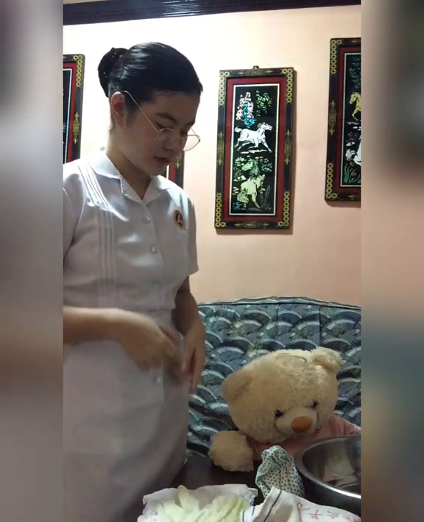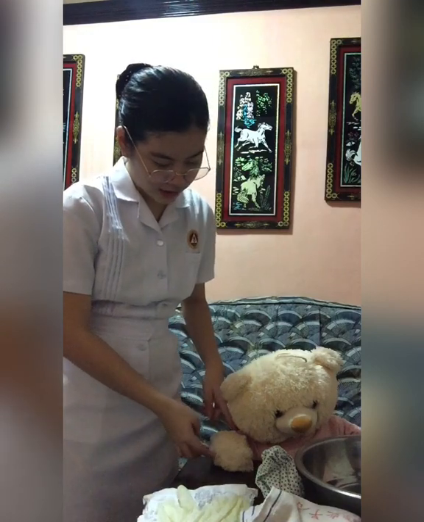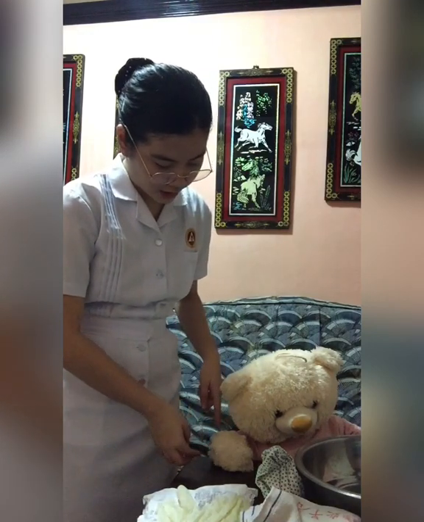And then next, we will perform a neurovascular check. We will inspect the surrounding skin for integrity, circulation, color, temperature, and sensitivity to touch. So, inspect the surrounding of the skin.